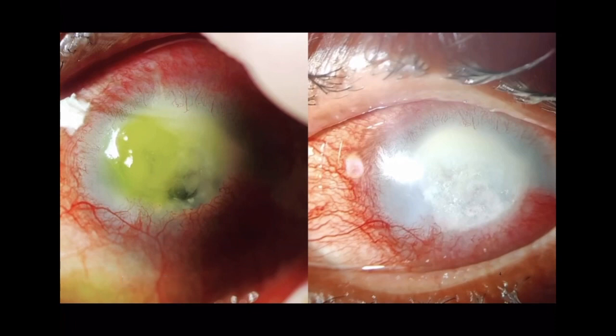Here are the pre-op and the post-op pictures of the patient. You should patch for a few hours and then remove, and start the medications after that.